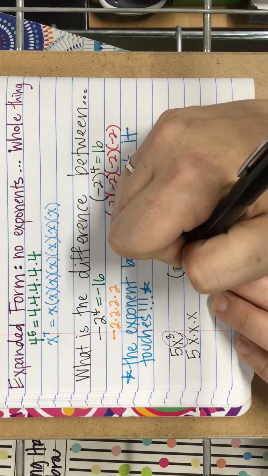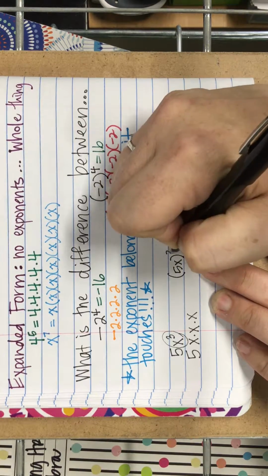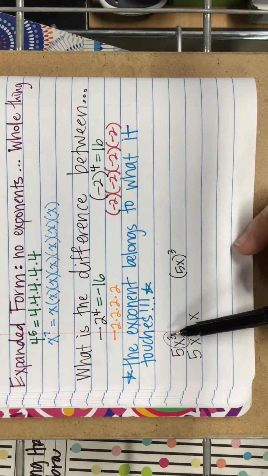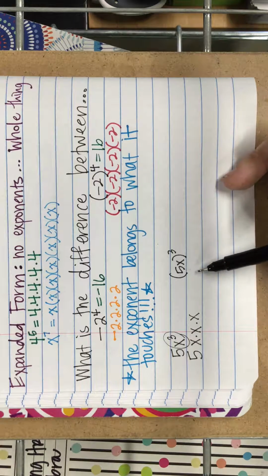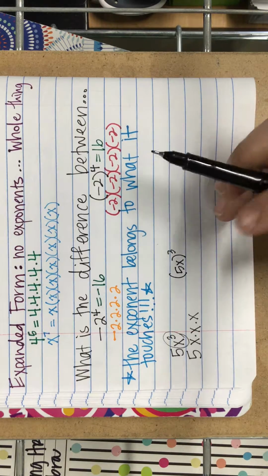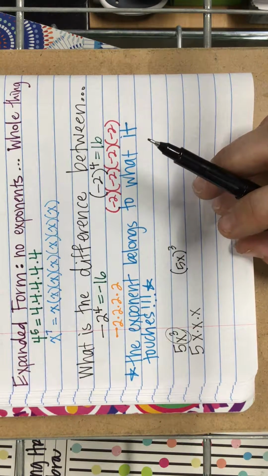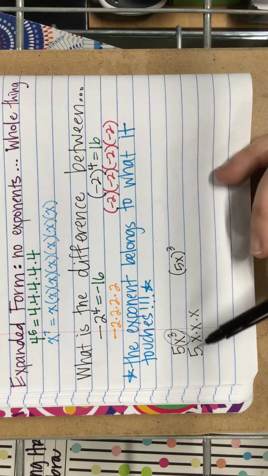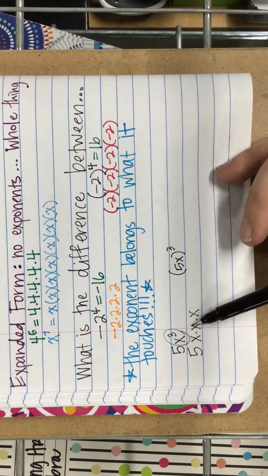If I had (5x) to the third, I read it the same way. The first way, I read this as 5x to the third. This one, I read as (5x) to the third. They sound the same, except they're different. Because 5x to the third means 5 times x times x times x.